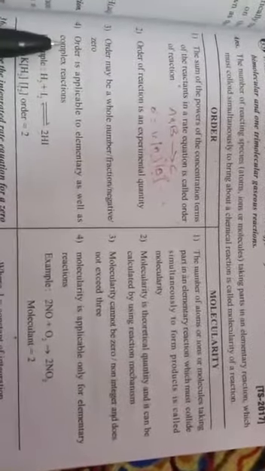So I can say that order can be 0, a whole number, a fraction value, or a negative value, whereas the molecularity cannot be 0, it cannot be a fraction, and does not exceed the value of 3. Is it done? Now check the next point here.